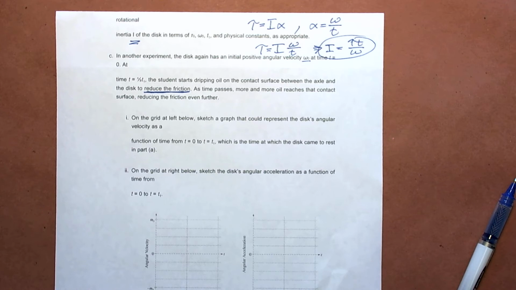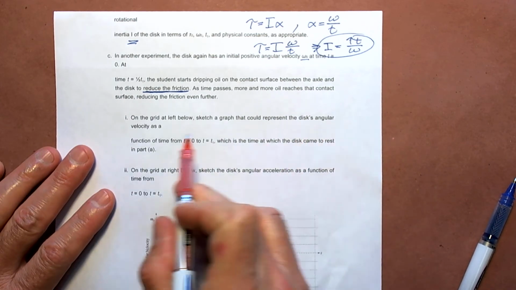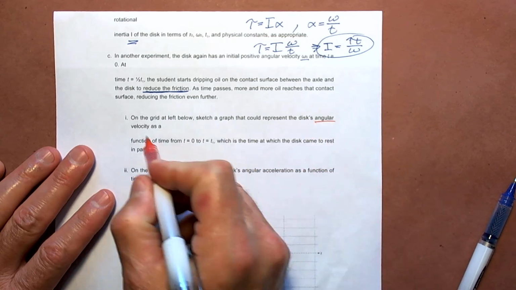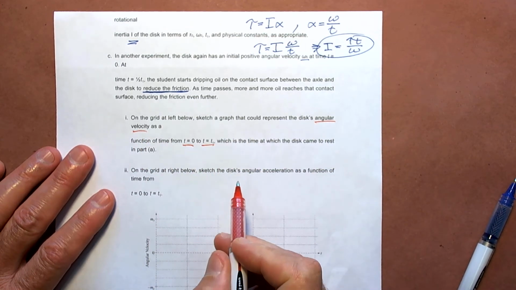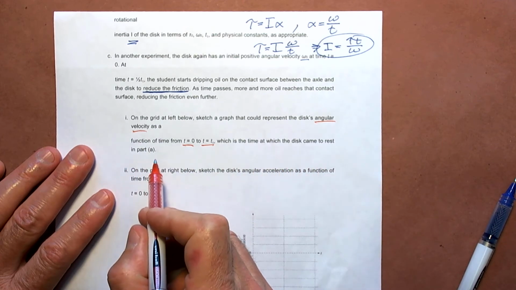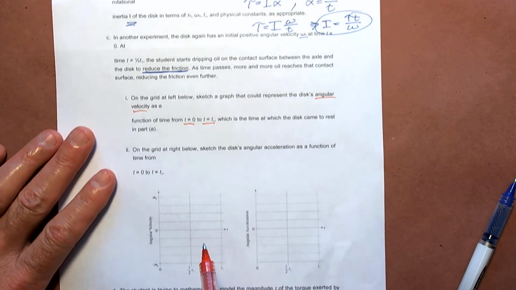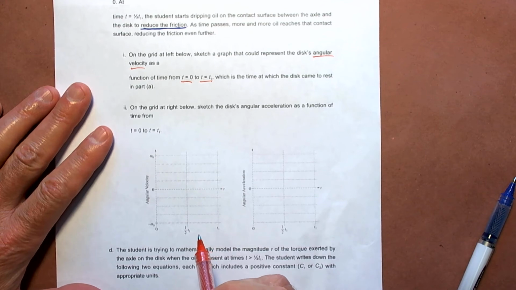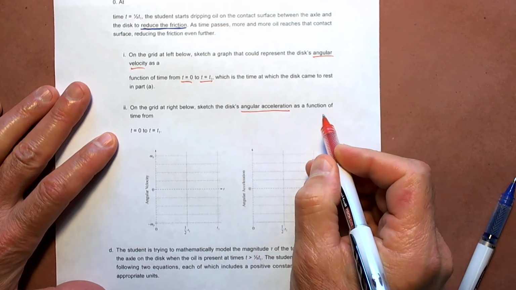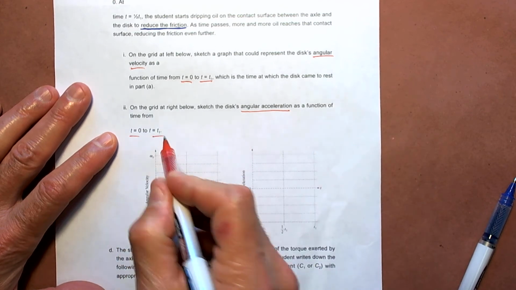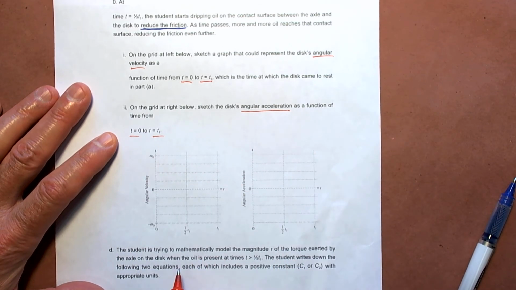It says, on the grid below, sketch a graph that could represent the disk's angular velocity. So again, we're looking at angular velocity from time 0 to time t1, which is the time at which the disk came to rest in part A. So the same time period. We have a similar graph here. On the grid on the right, sketch the disk's angular acceleration as a function of time from 0 to t1. So same time period.